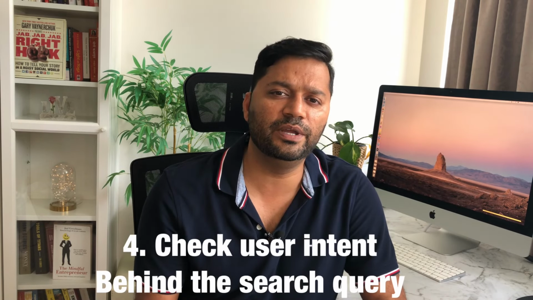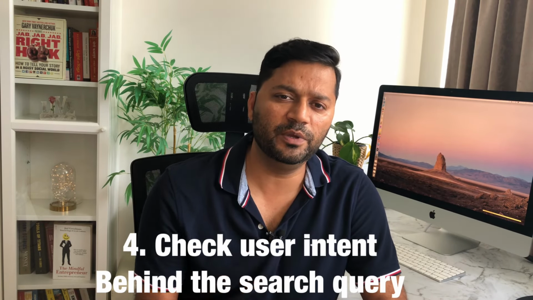Make sure to check the intent of the user when they are searching for a query. So if you're planning to write a blog on a particular topic, then make sure what kind of results are appearing. Is it the blogs, or is it the services, or is it the products? So people might be looking for products, not really the blogs, or vice versa. That means people might be looking for tips rather than some product or services.